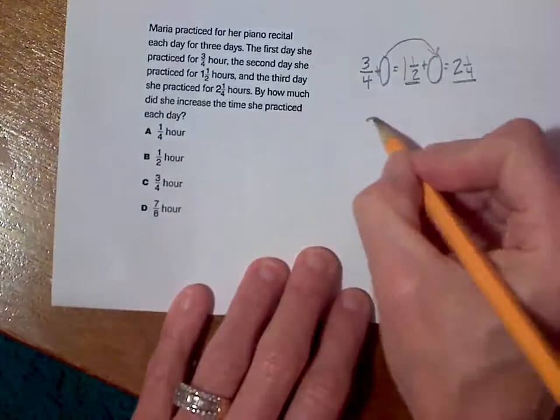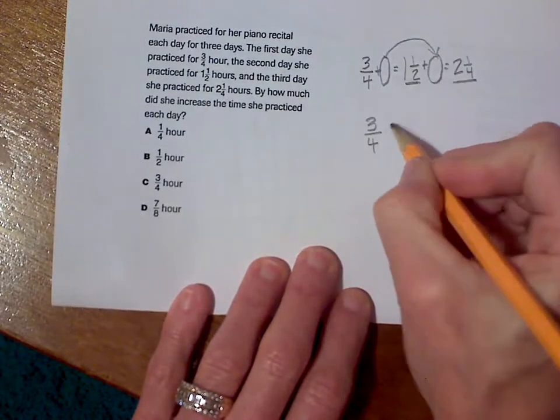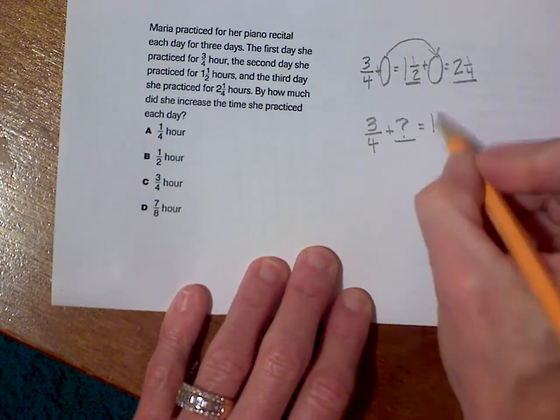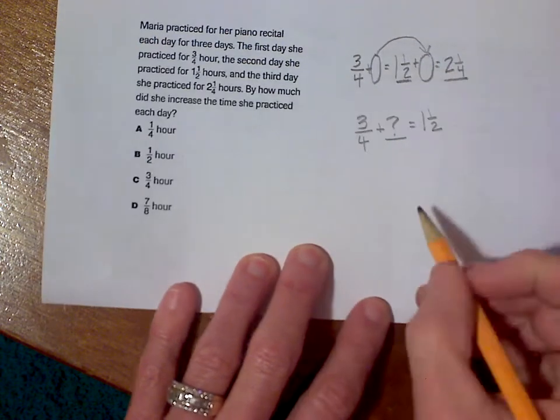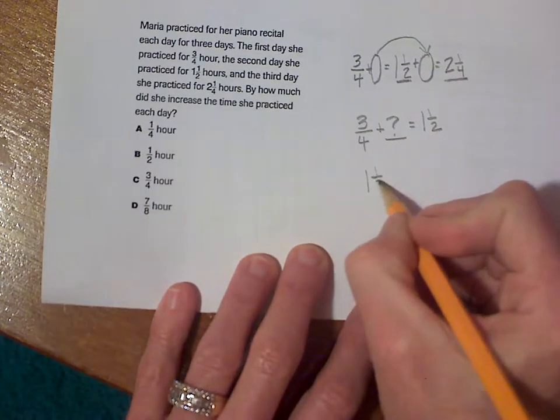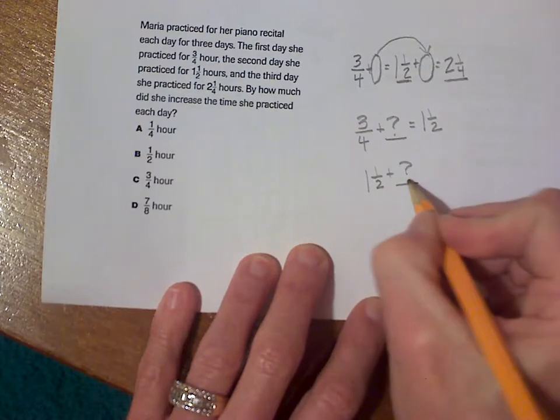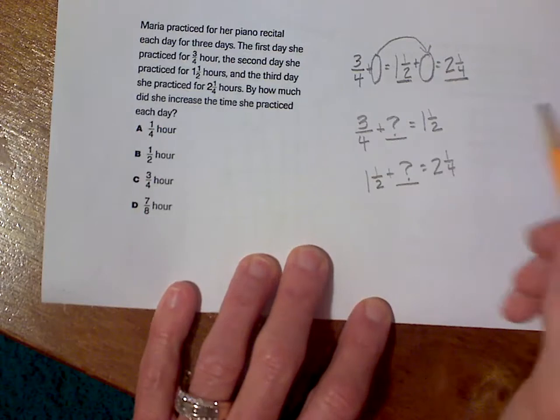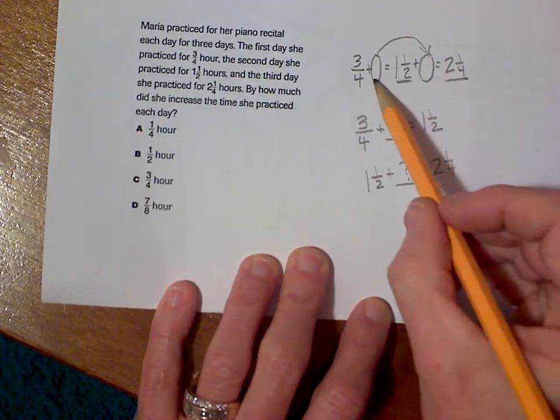So if we break this apart, we actually have a couple of different equations. So 3/4 plus something equals 1.5. And then we have 1.5 plus something equals 2 1/4. Well, you're probably thinking, well, I don't know where am I supposed to get these numbers from?